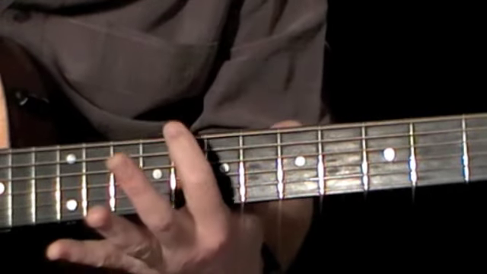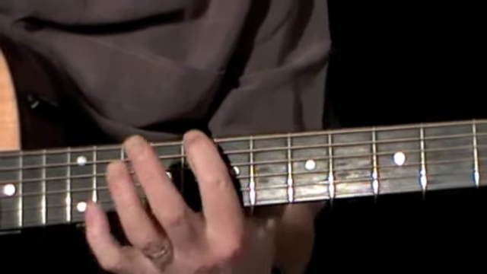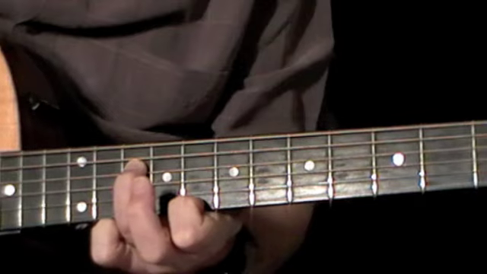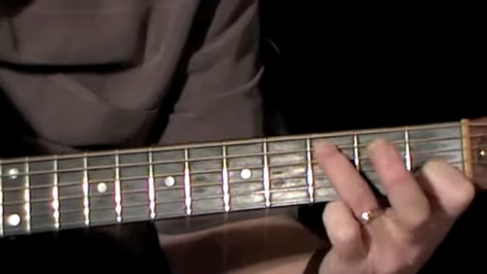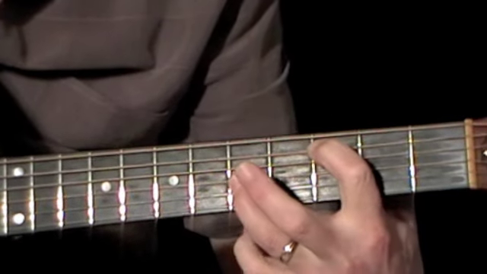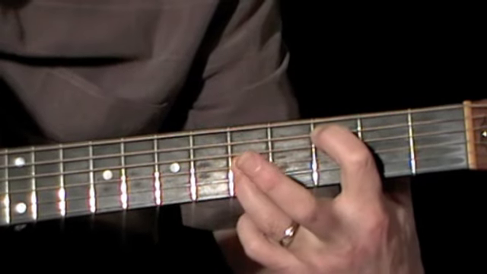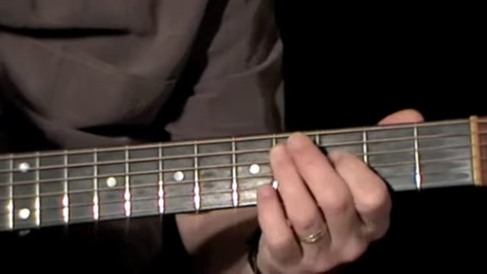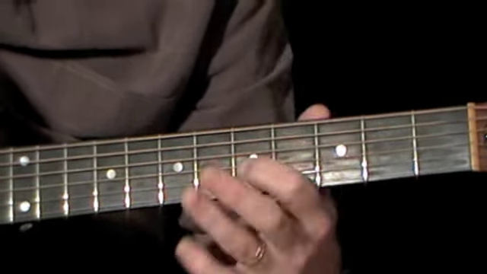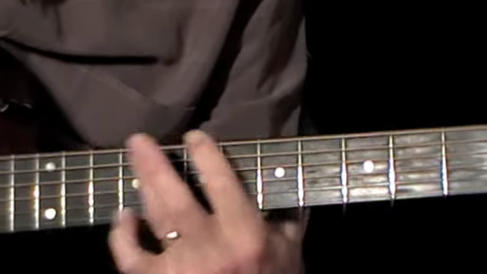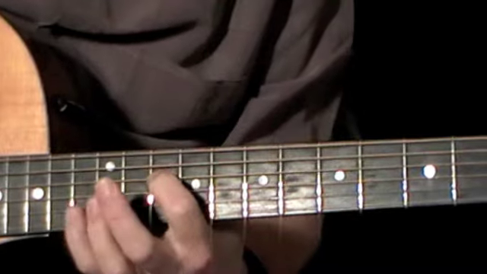my first finger's on the E string. So this is no coincidence. E shape comes off the E string. Likewise, the A shape comes off the A string with the first finger. The D shape comes off the D string.